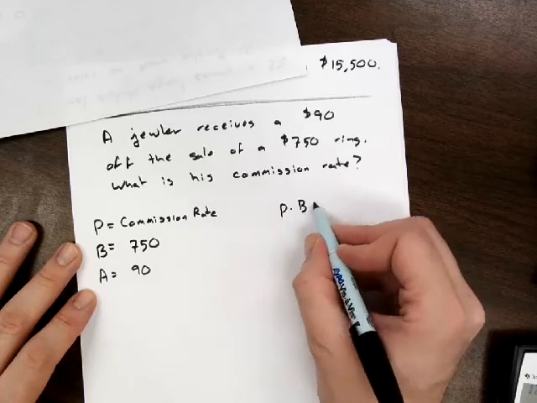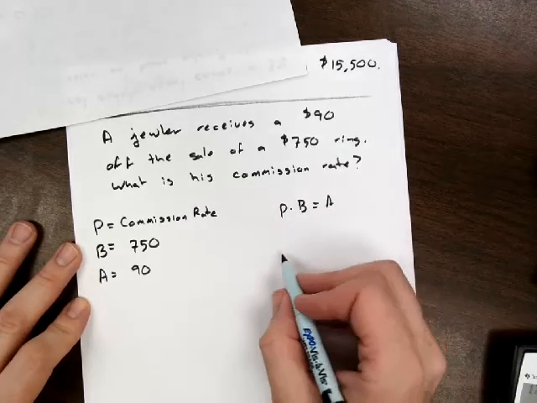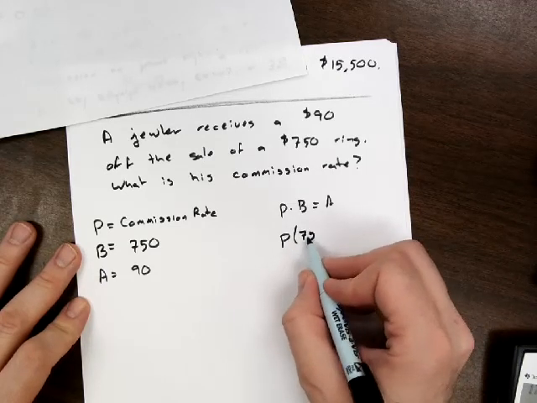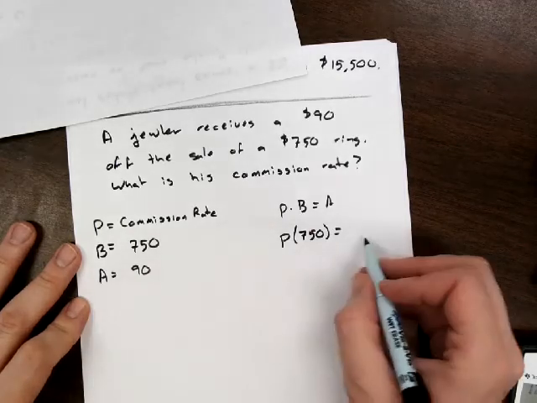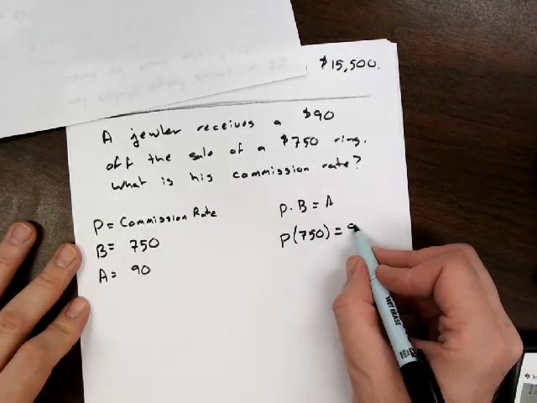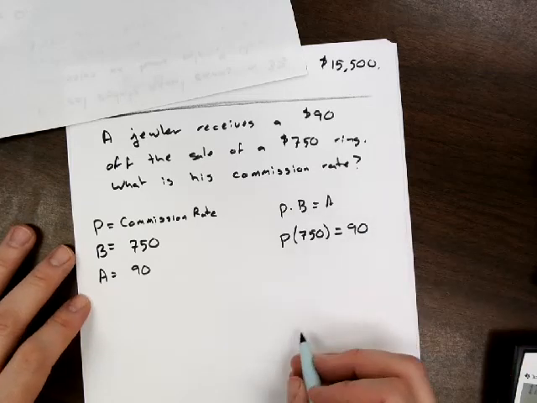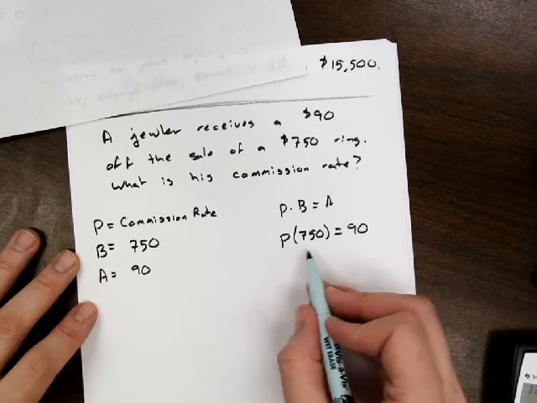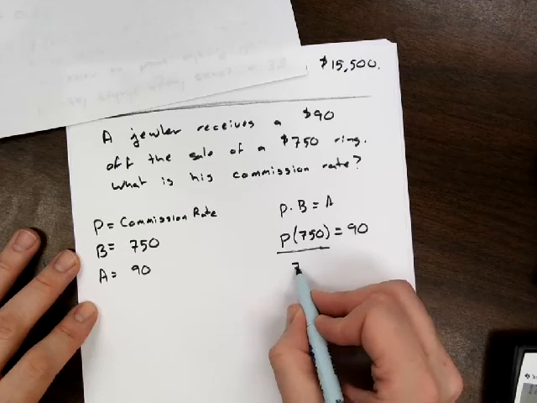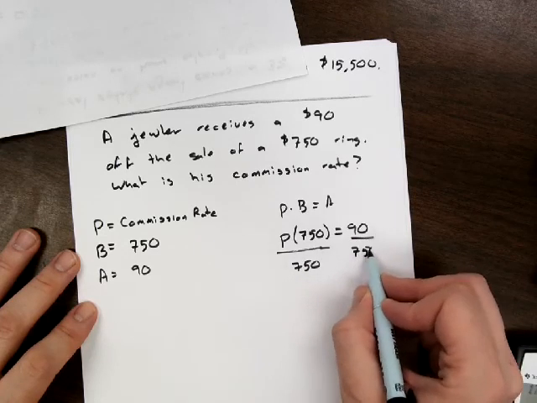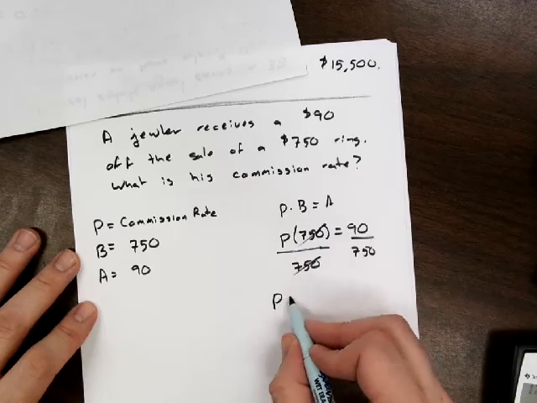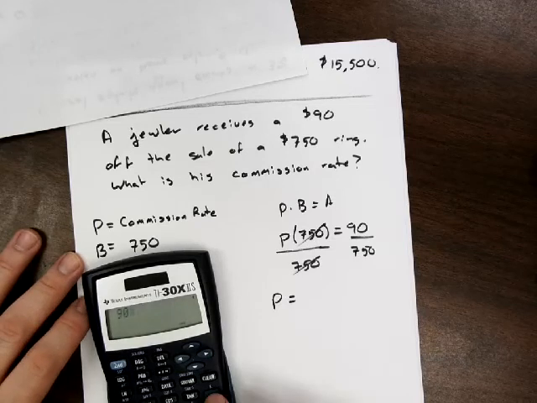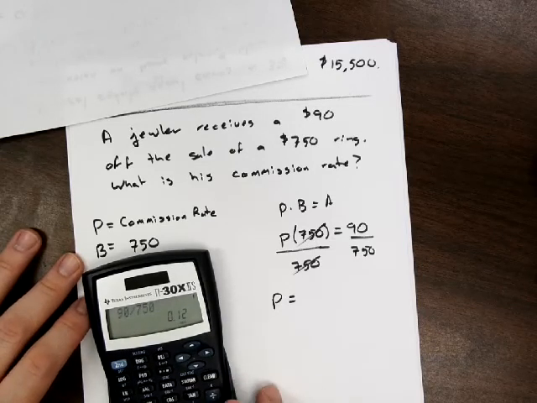Percent times our base is equal to our amount, and let's plug in our numbers. We are looking for our percent. We don't know that, but we do know that this is a $750 ring. Now that amount is $90 for our commission, and pretty easy to solve this. We're trying to solve for P, so I'm going to take this and divide both sides by 750. So I'll end up with P is equal to 90 divided by 750. So 90 divided by 750, looks like I've got 0.12.